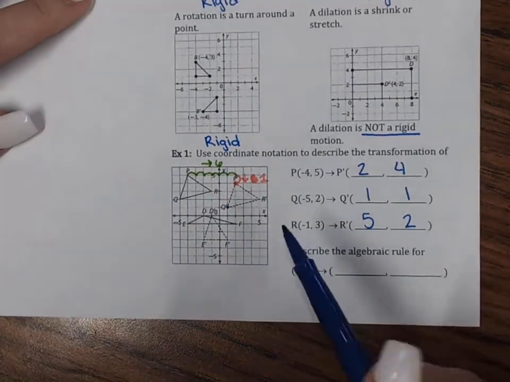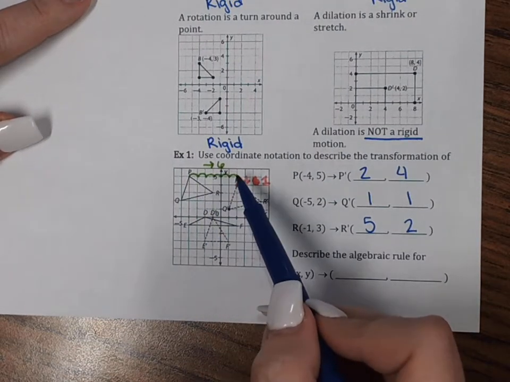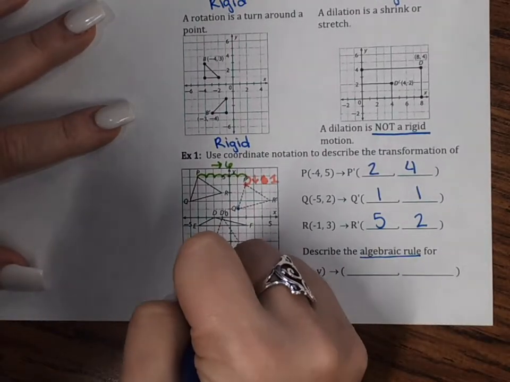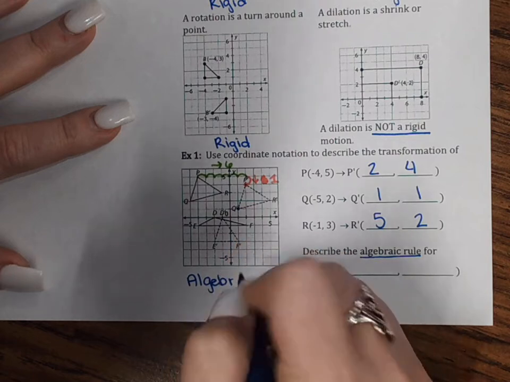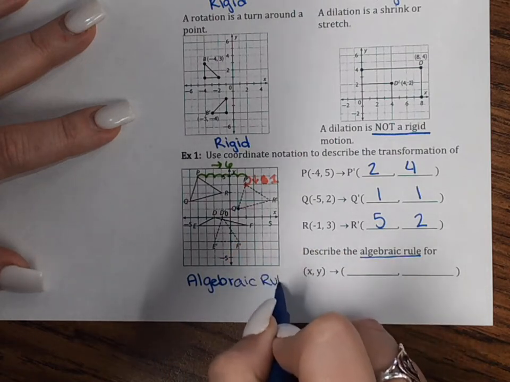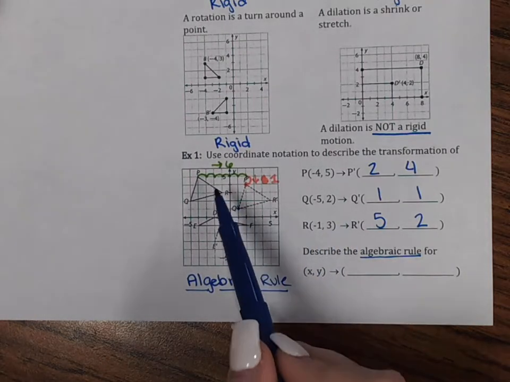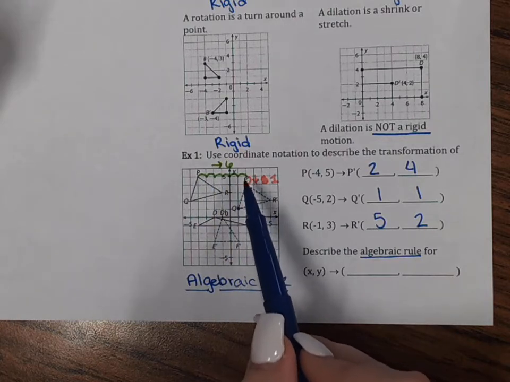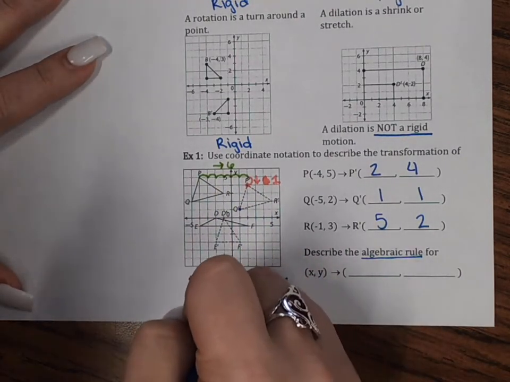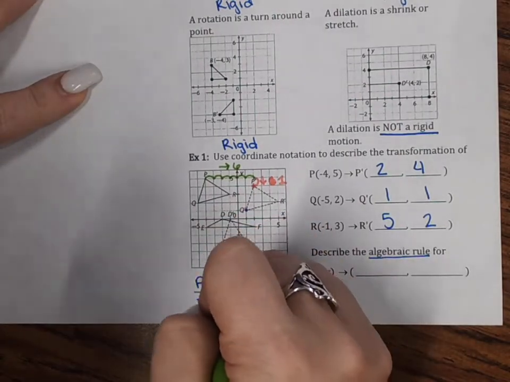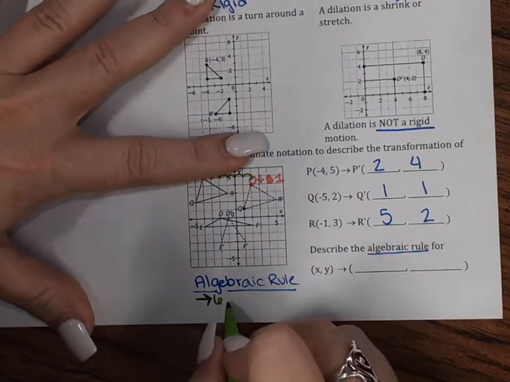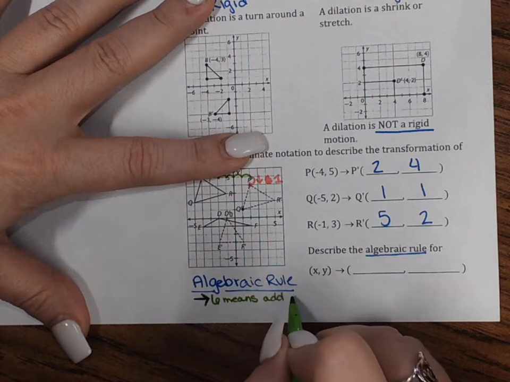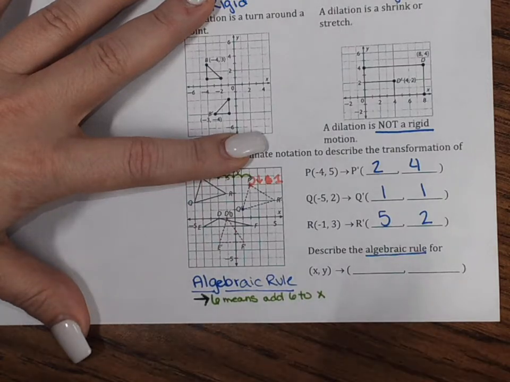Alright, so we talked about how they slid over. It went over 6 and down 1. So this algebraic rule is what we did to the x and the y coordinates for each point to go from the original to the new. So we went over, let's write this in green. So we went over 6, which means that we added 6 to our x coordinate.